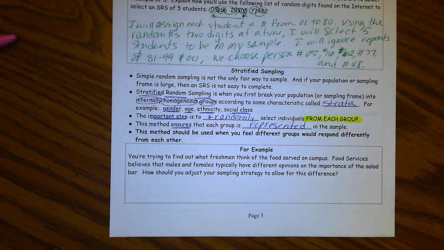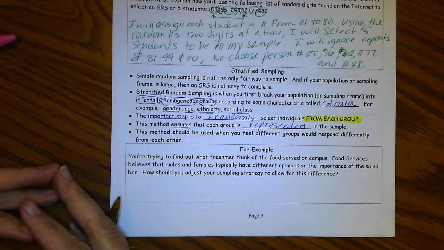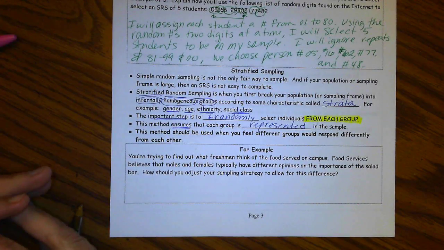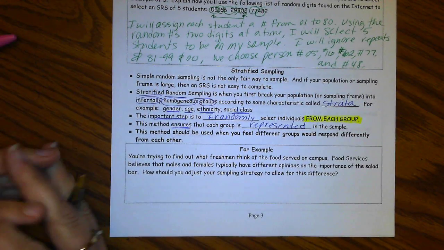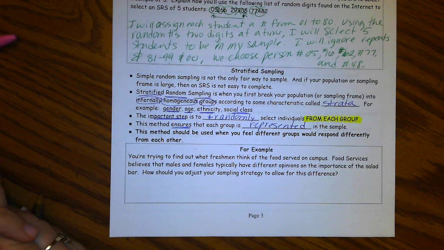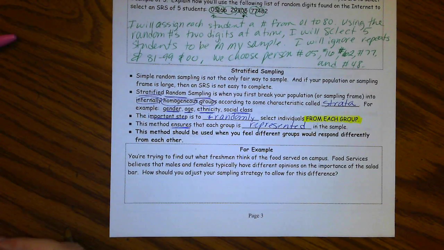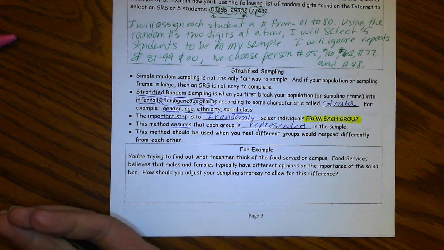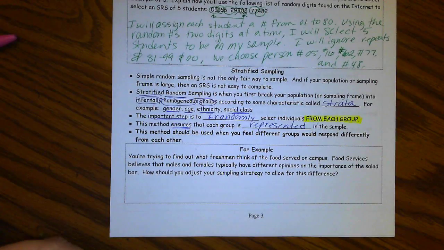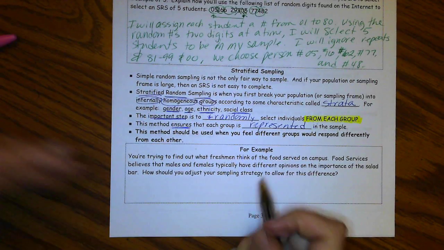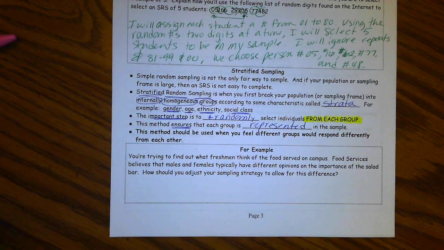You don't have to pick the same number of boys and girls or the same number of people from each group. For example, if you know your population has 80% boys and only 10% girls, then you can sample 80% from the boys and 10% from the girls. But if you do an SRS, then you might not get any girls. That would be possible. And so they might not be represented. So in stratified, you're kind of ensuring that both genders or groups or whatever you're talking about is represented.